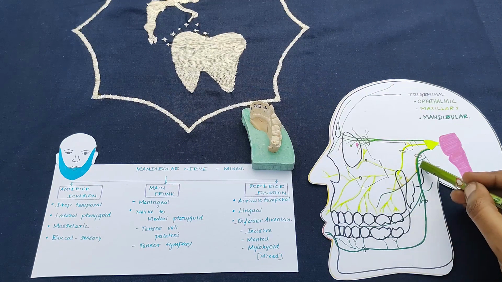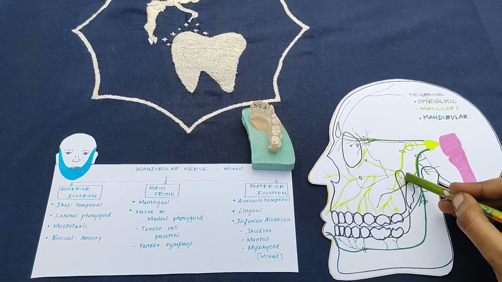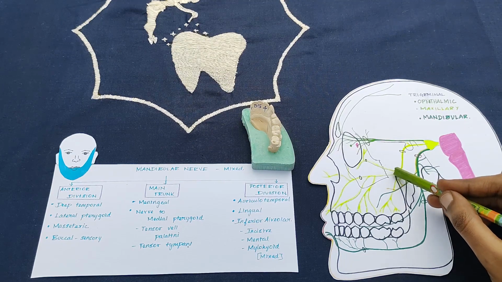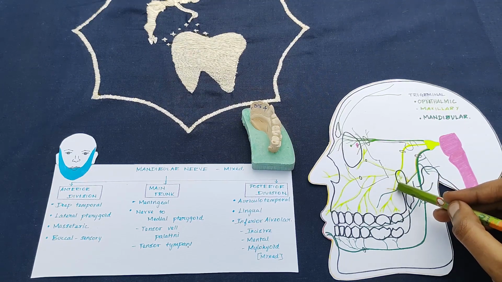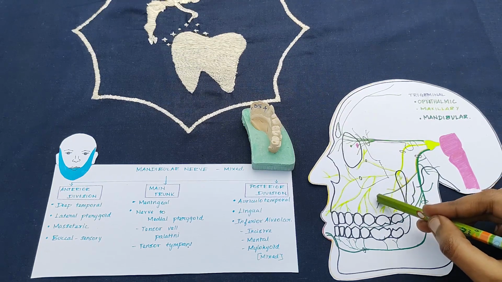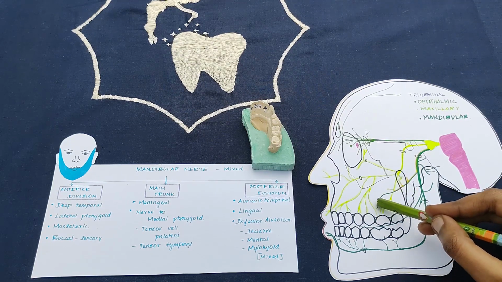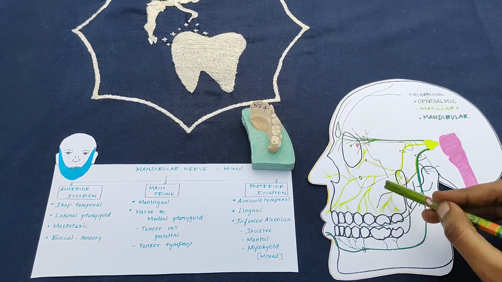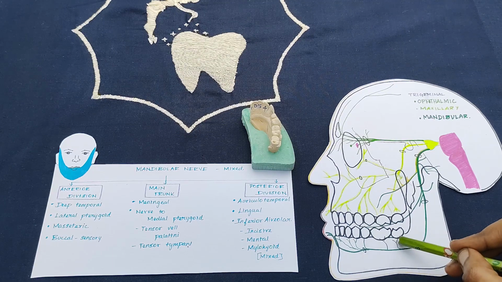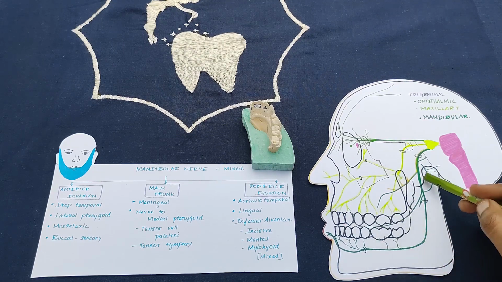In anterior division, it has deep temporal nerve, which supplies temporalis muscle, masseteric nerve, which supplies masseter, lateral pterygoid nerve, which supplies lateral pterygoid muscle, buccal nerve, which is a sensory nerve in this division, and it supplies skin of cheek and buccal gingiva of mandibular molar region.